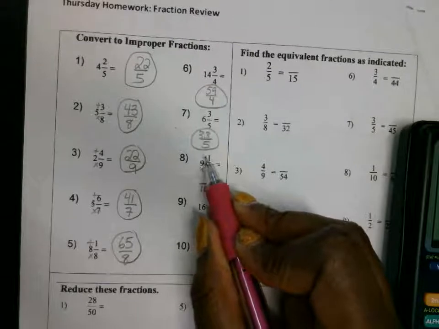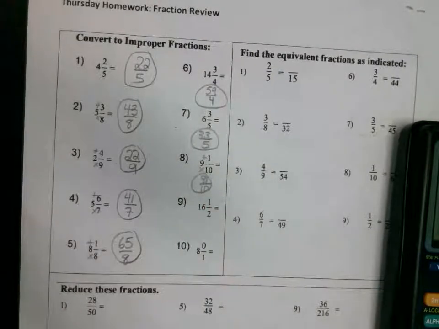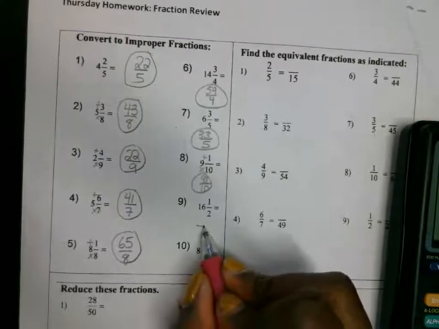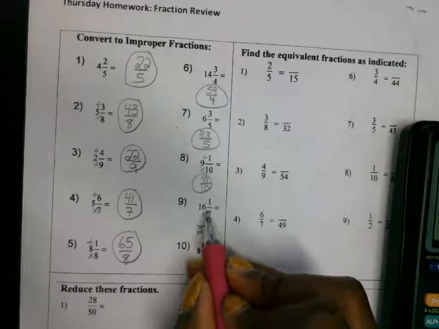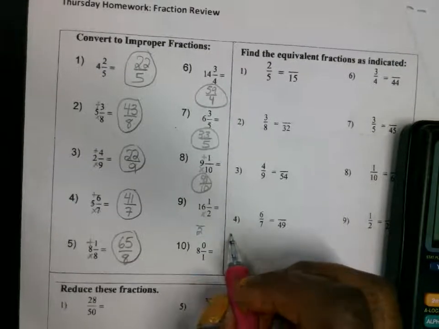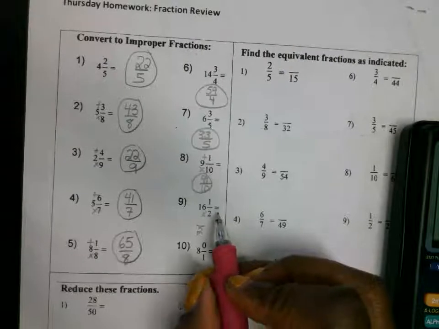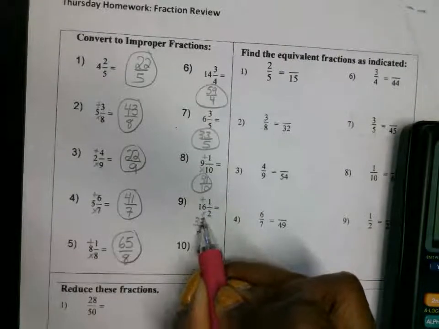And 90 plus 1, 91. Denominator is 2. You're going to multiply 2 times 16, 32 plus 1 is what? 33.